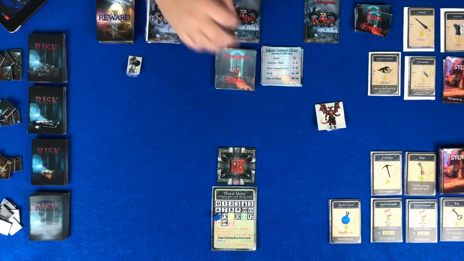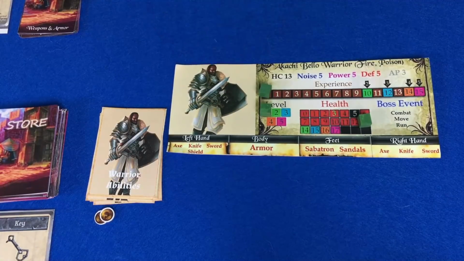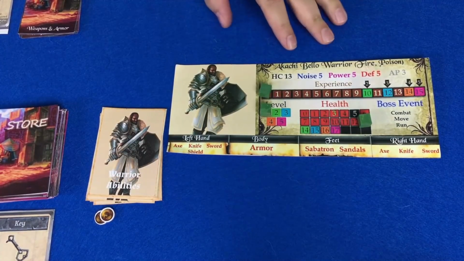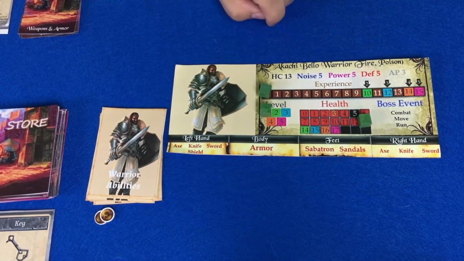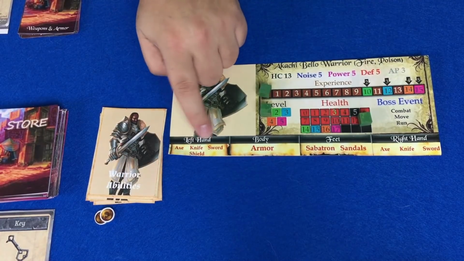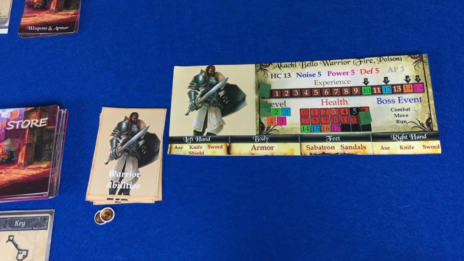Alright, so we got that set. Going back to the character. A few more things. So you also have a carry limit. You can carry up to your power plus 1. So the warrior here can carry up to 6 items, and we'll go over items once we get to the start of the game. And you have, this is the type of armor, weapons, and feet you can carry.